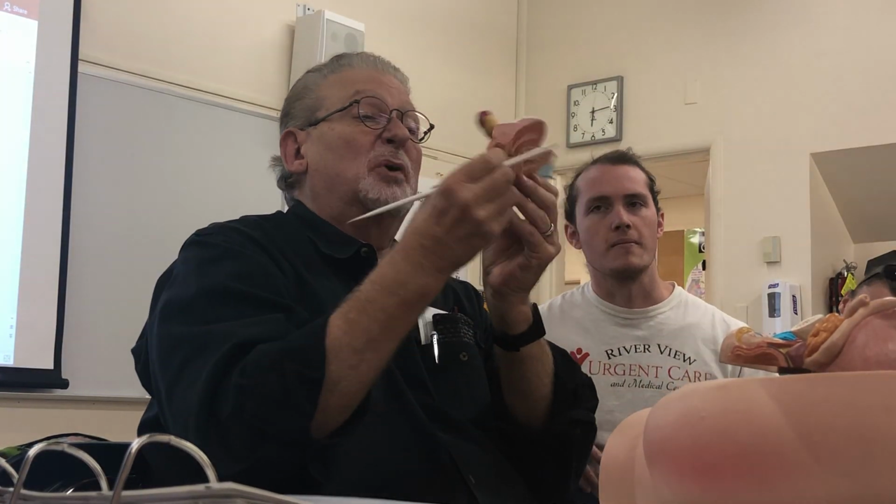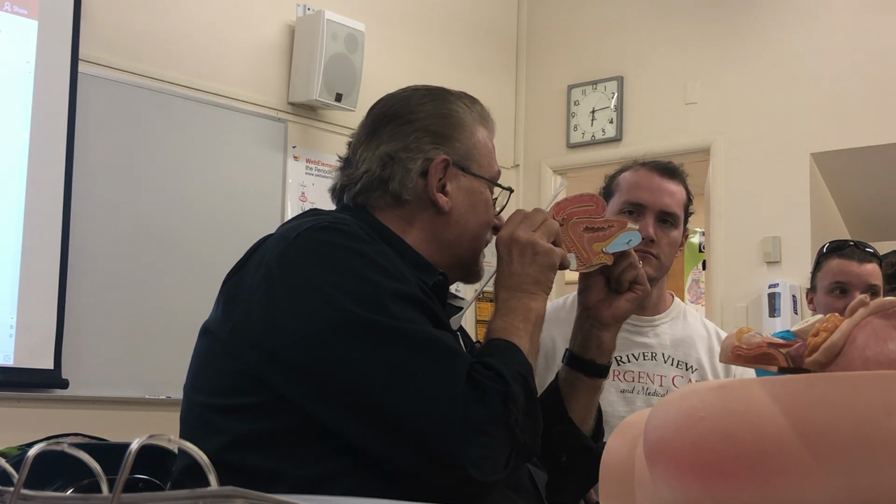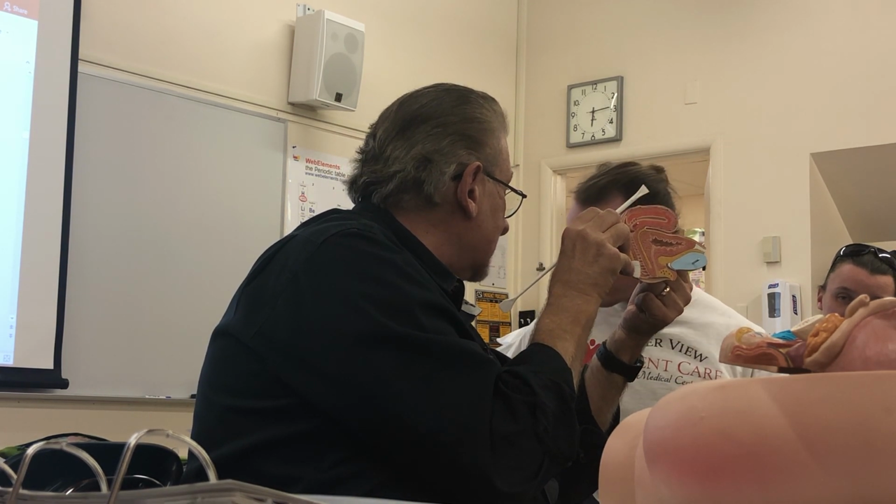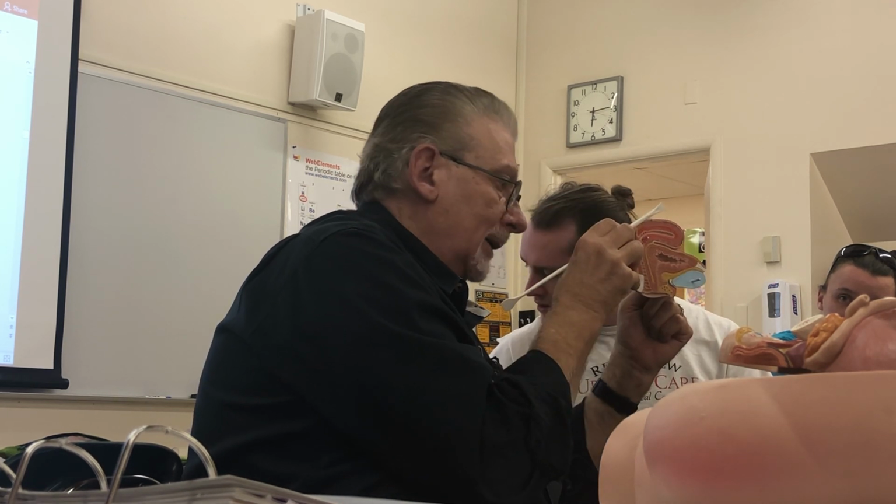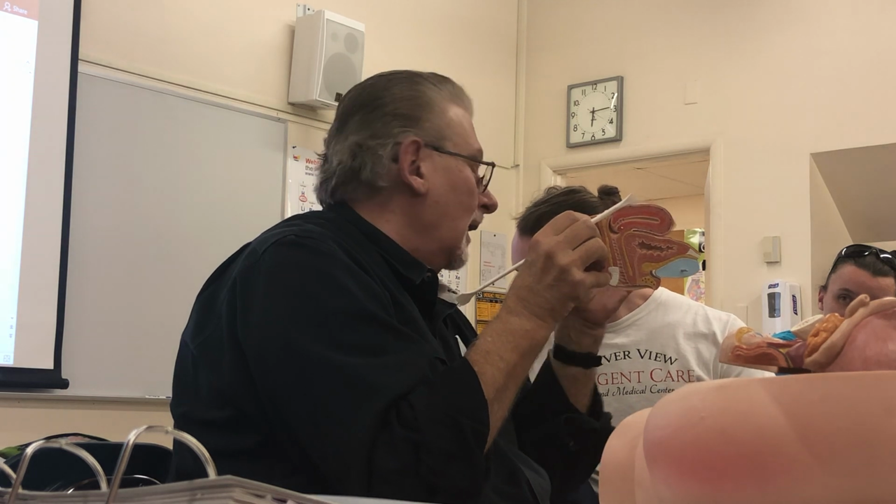Now, on this model, it really shows pretty well. This ligament right here is the round ligament. It starts way up where the ovarian ligament is, right next to the ovarian ligament. The uterosacral ligament is way back here, but it doesn't show it on this model.